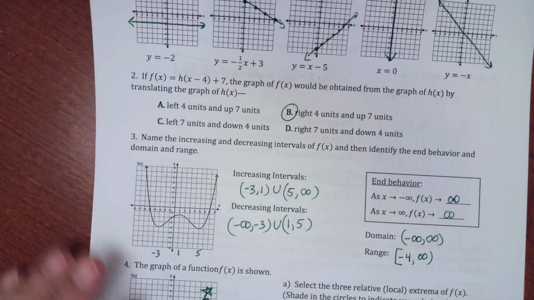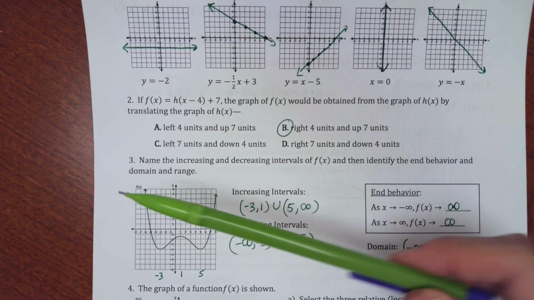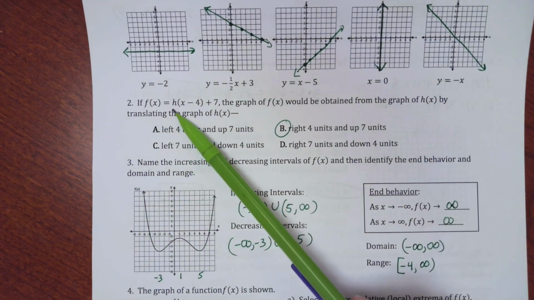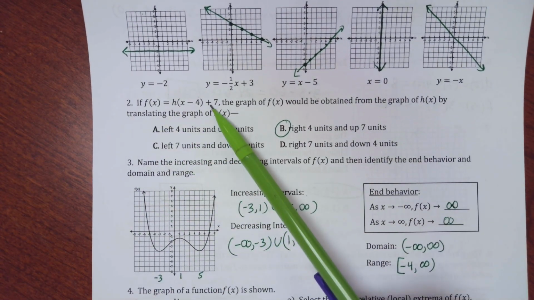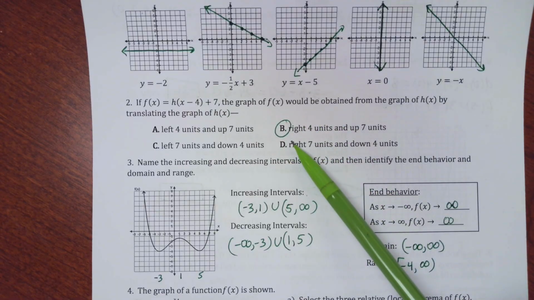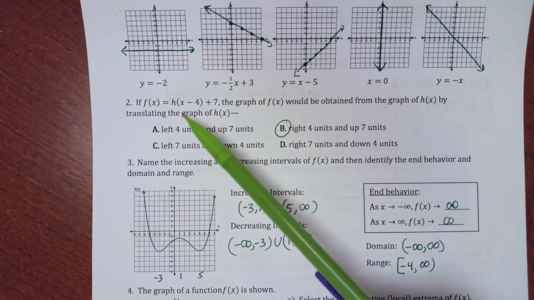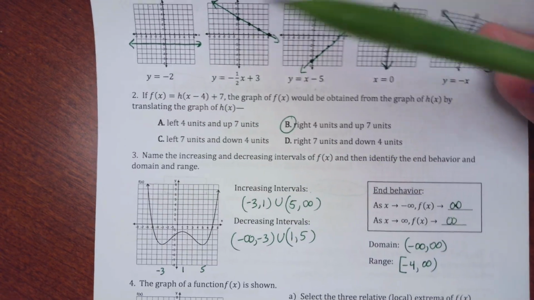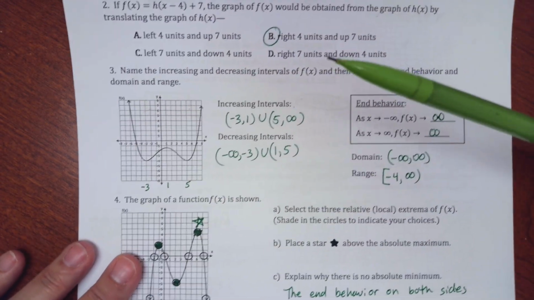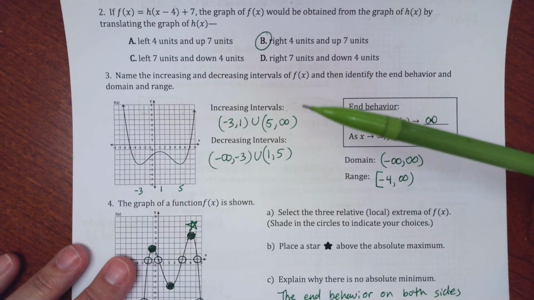On this next piece, number 2, f of x takes h of x and moves it to the right 4 and up 7. So that's what you're supposed to figure out here, that f of x takes the old function and moves it right and up. On this number 3, we got 3 different things to do.